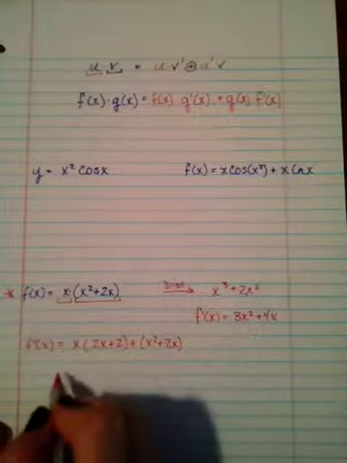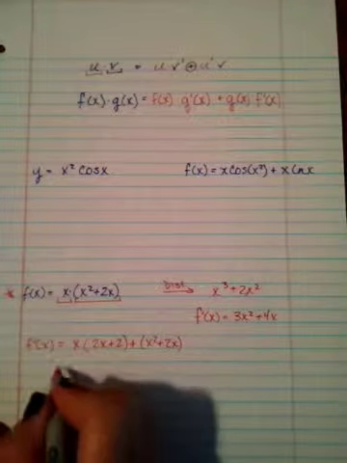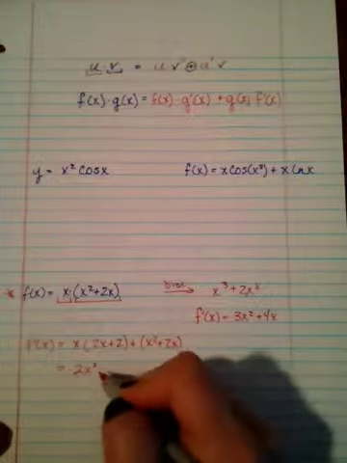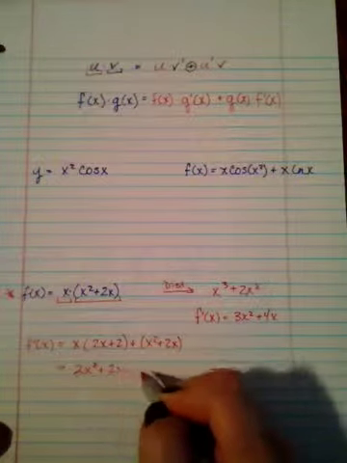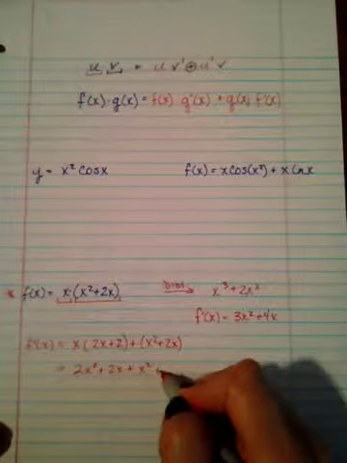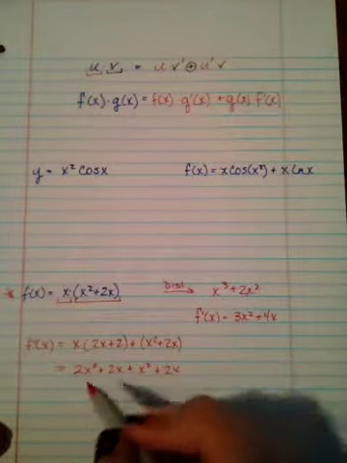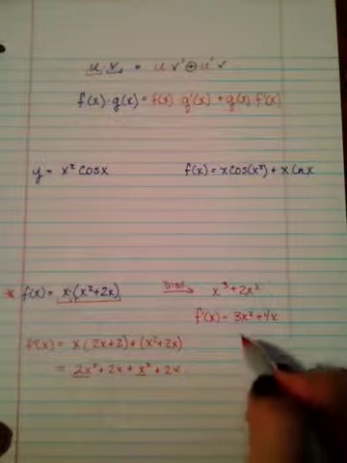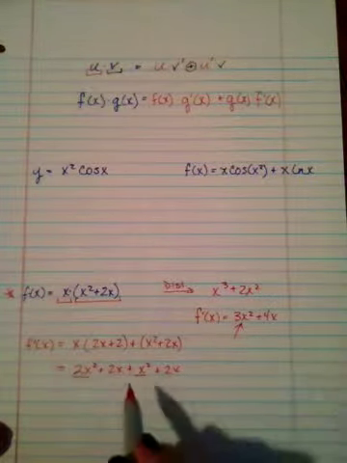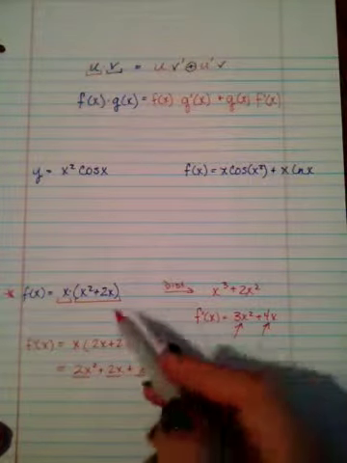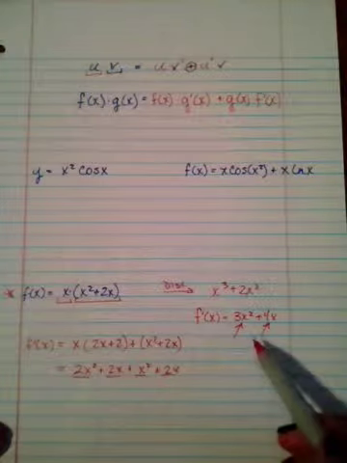So if I simplify this, by distributing this x, I get 2x squared plus 2x plus x squared plus 2x. And you can see that if I combine like terms, 2x squared plus another x squared is 3x squared, and 2x plus 2x is 4x. So this problem could be done either way.